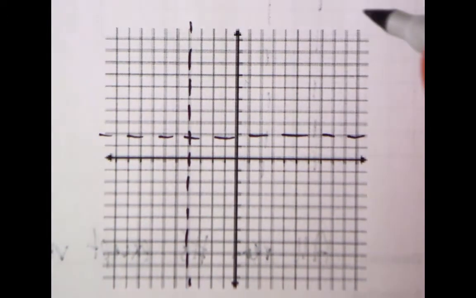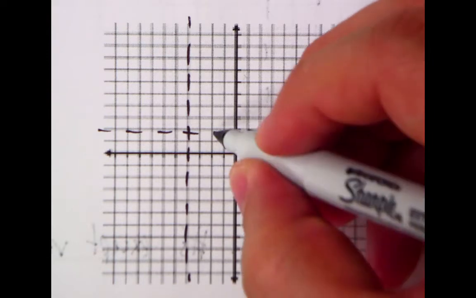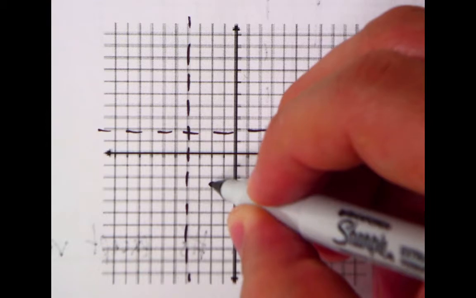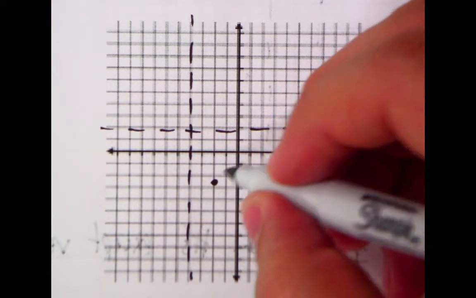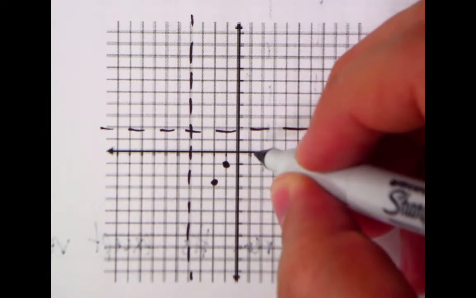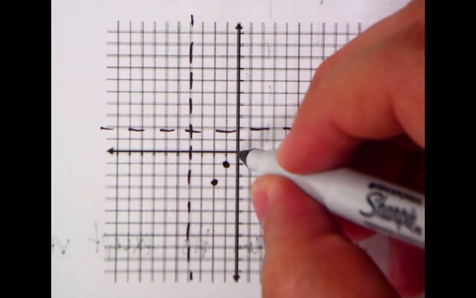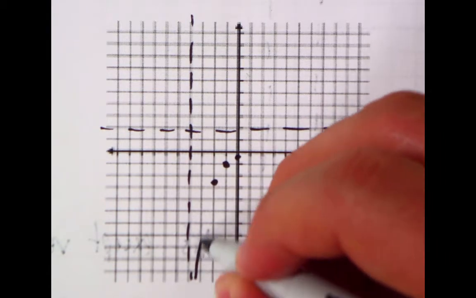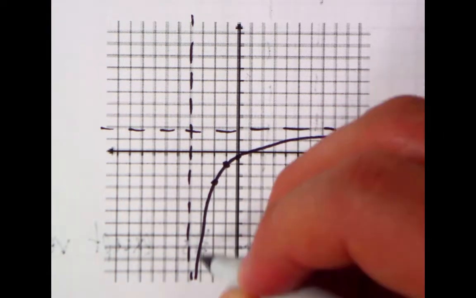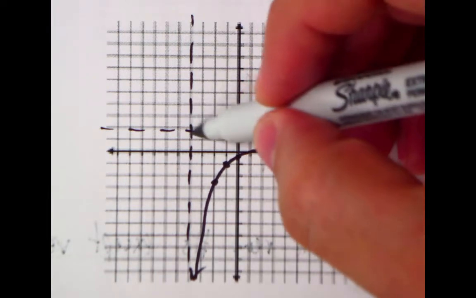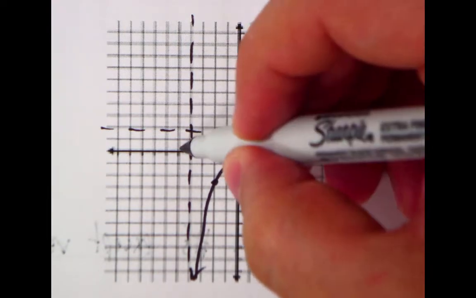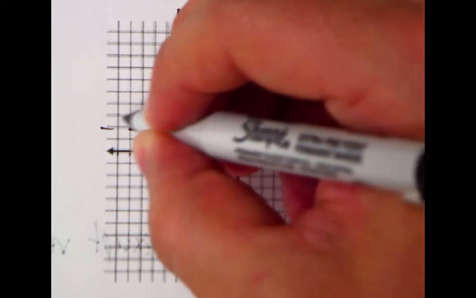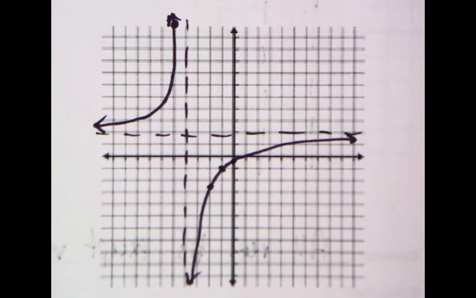So I have -2, -2.5. I have -1, -1. 0 is -0.25. You get the point. You don't need to draw all these points here. You only need one. And then the one I have on this side is at -5 is 11. So -5 is actually off my graph, but you do basically the same way the other one is.